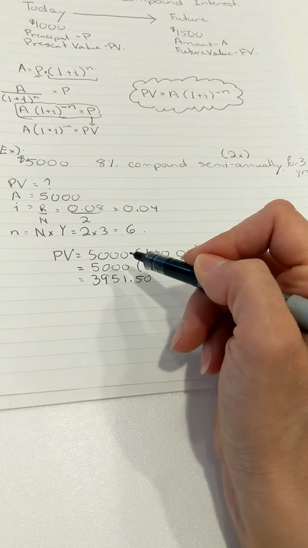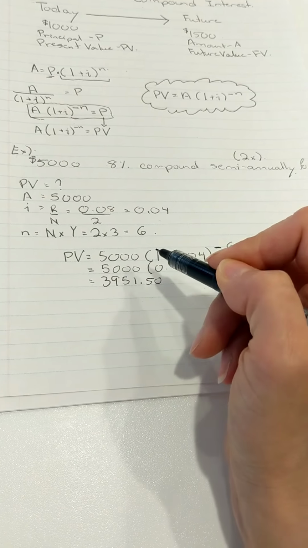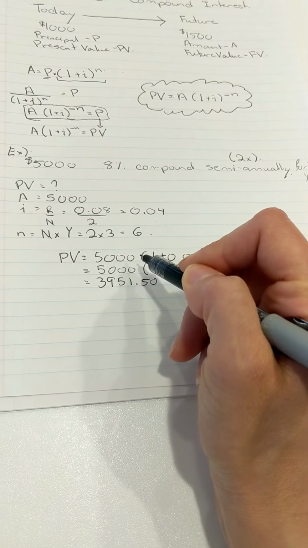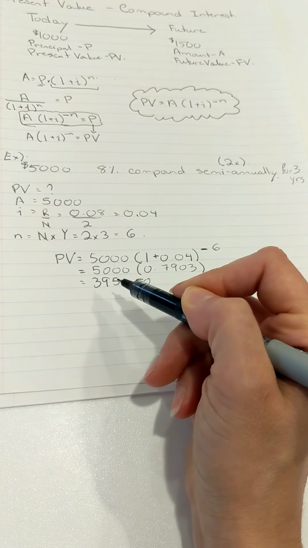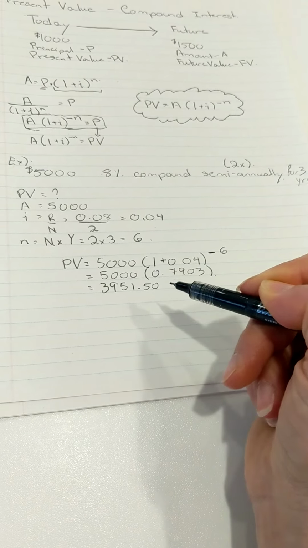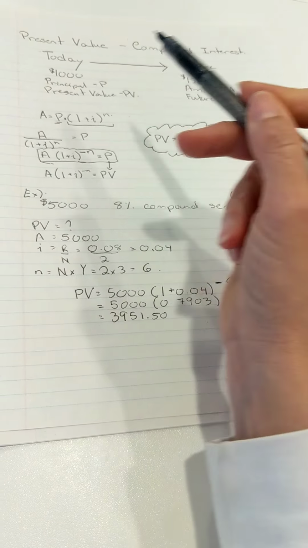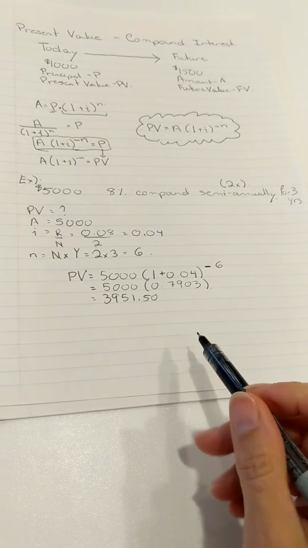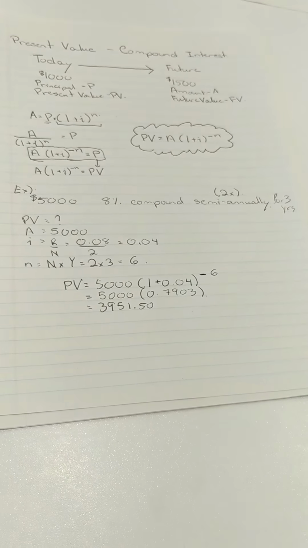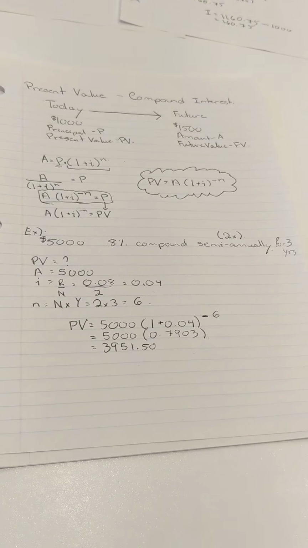So if you wanted to have $5,000 in 3 years to buy yourself a car when you're at post-secondary, you need to invest $3,951 today. You need to invest it today to get the $5,000 in the future, assuming your bank gives you 8% compounded semi-annually. Okay, I hope that helps.